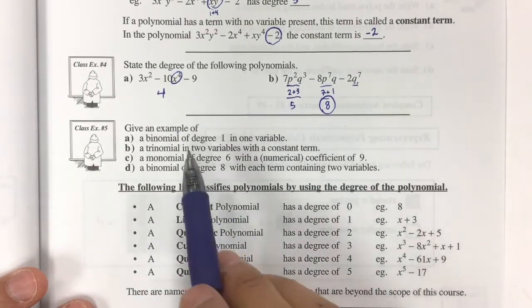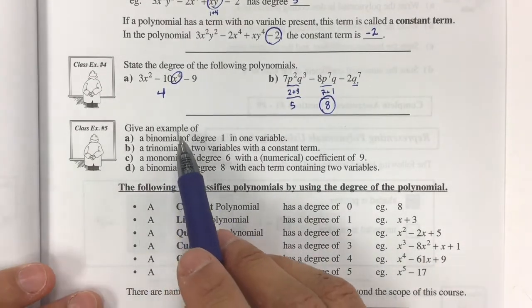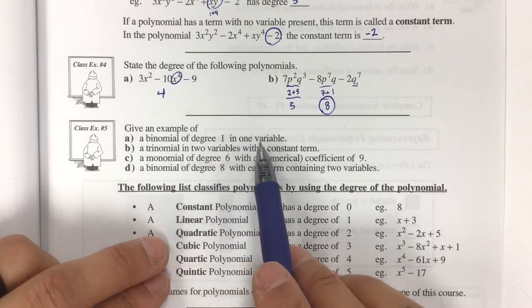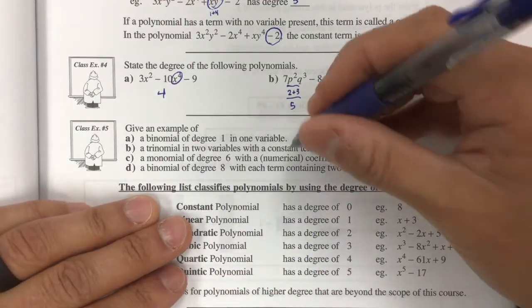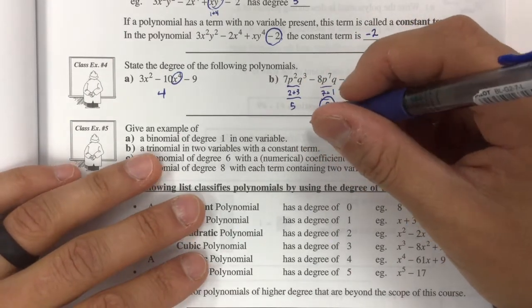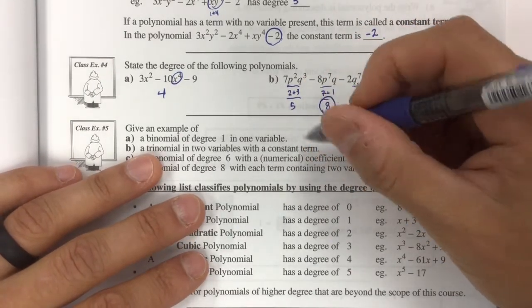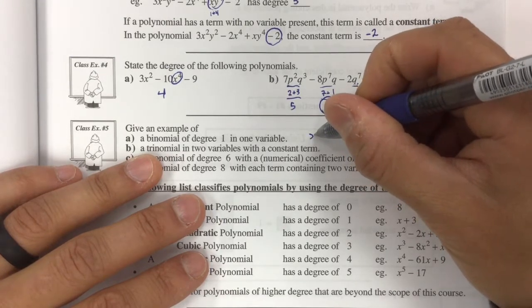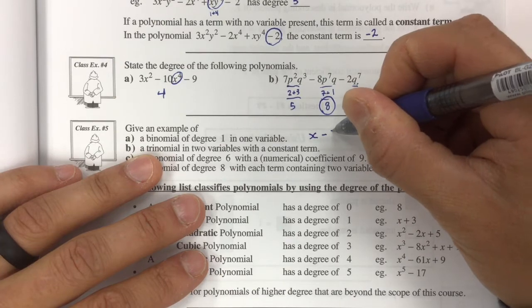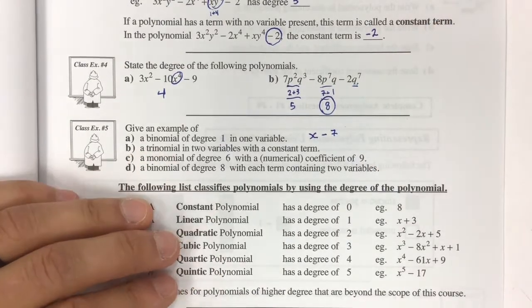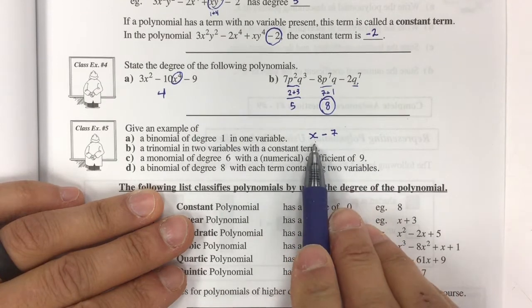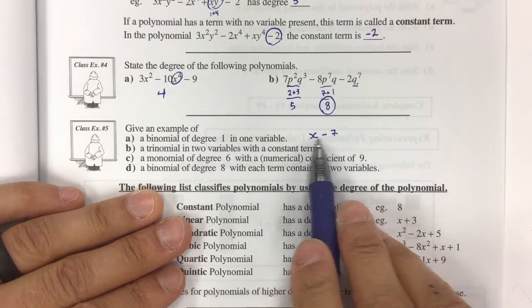Next we have class example number 5. Give an example of a binomial of degree 1 in one variable. So we want to have a binomial, so it has to have 2 different terms of degree 1. So here's one type of variable, x minus 7. So a degree of 1, and it's a binomial, 2 terms.